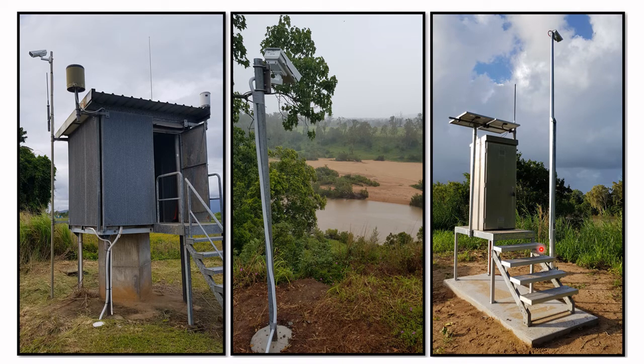The site on the right is again another sort of individual independent setup. The camera is on a 6-meter pole. Within the hut there is a logger with a water level sensor and communications, and this logger actually had a real-time, on-site processing module in there running the STIV. So yes, we were able to have the videos processed on site.